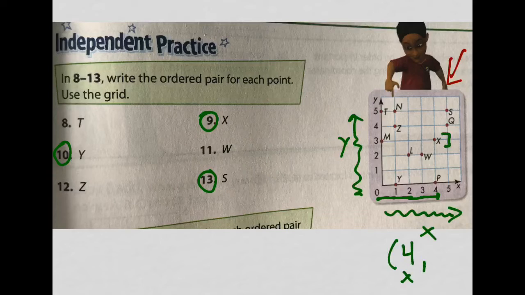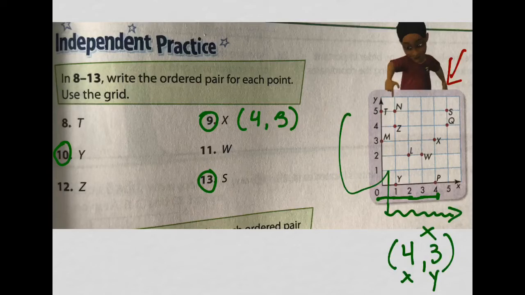Now I need to see how far up on the y-axis that point is. So I'm going to go 1, 2, 3, 3 spaces up on y. So my ordered pair for this point is going to be 4, 3. So that's point X. So I'm going to write 4, 3 in my parentheses. Now let's look at Y. I'm going to erase some of the stuff that I wrote to clear up our coordinate grid.